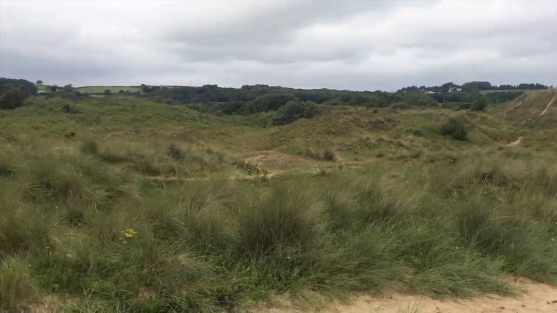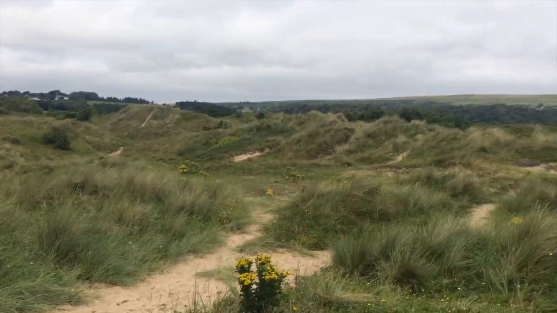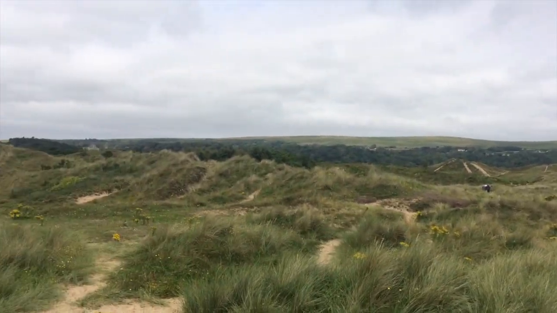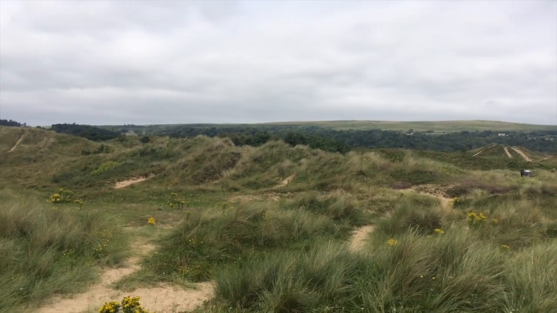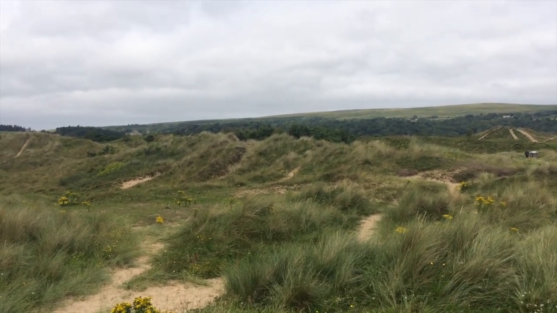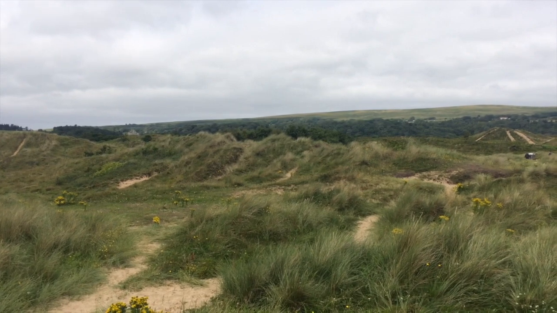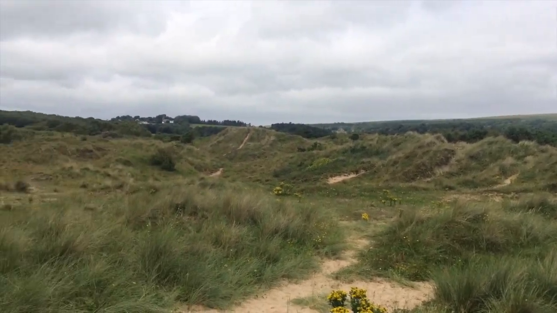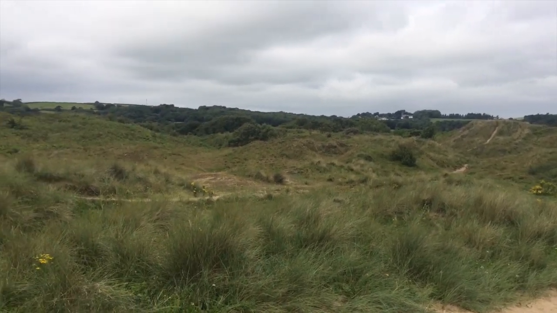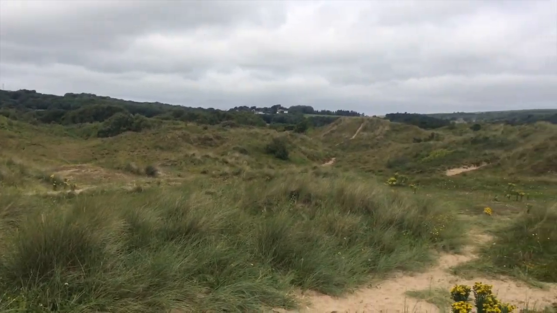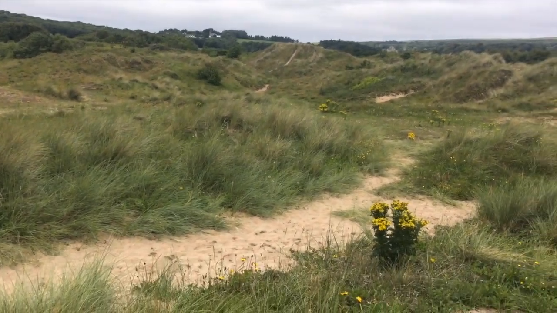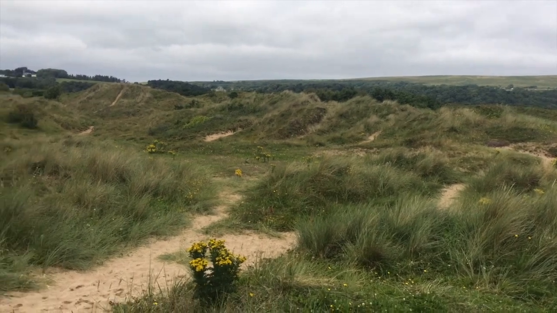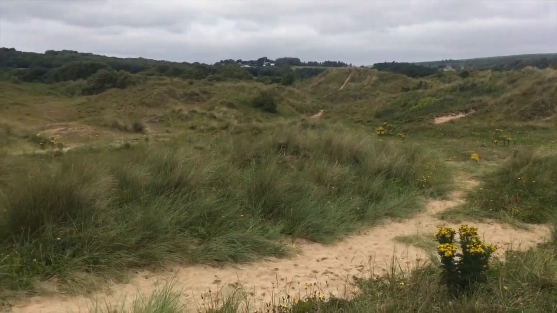Oxwich Nature Reserve starts at the sand dunes behind the beach and goes on all the way to the other end of the beach, up to Nicholaston Woods in the background there. Now, because it is a nature reserve owned by NRW, there will be some environmental controls, but how are they maintained? Are they effective? Are they sustainable? And is there any conflict between the use of the reserve by dog walkers and by members of the public and the management for conservation?